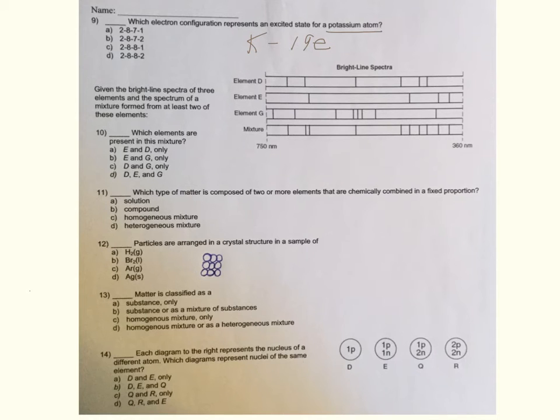So choice A has 18 electrons. Well, we can get rid of that one. Choice B has 19. We're going to leave that one. C has 19. And D has 20. We're going to get rid of that one. So I have two choices left. I need the excited state. How much do you want to bet one of those is the ground state?